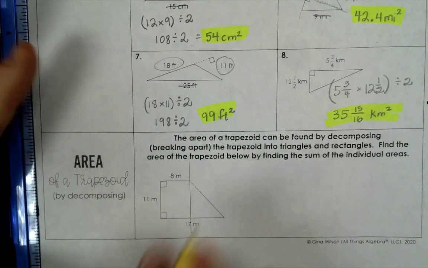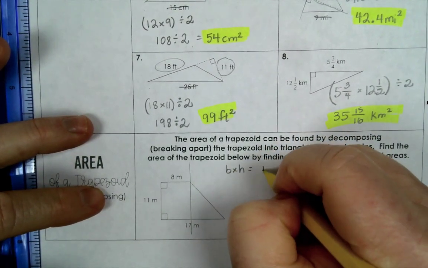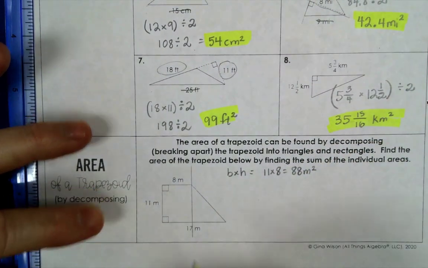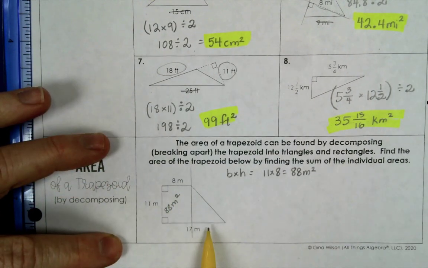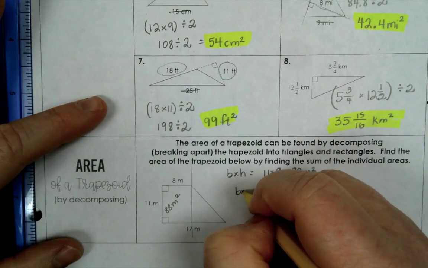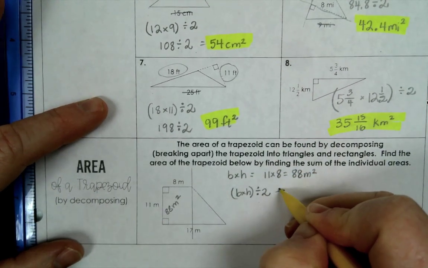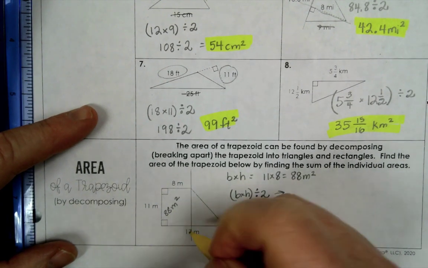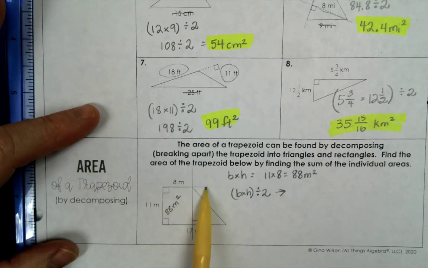So let's just start with my rectangle over here. Base times height equals 11 times 8, which is 88 meters squared. So I'm going to put 88 meters squared right here, but now I need this triangle. First of all, we know that we're going to do base times height divided by 2, okay? I know that my height is 11, because it's that perpendicular line that runs through the base and touches the opposite side.